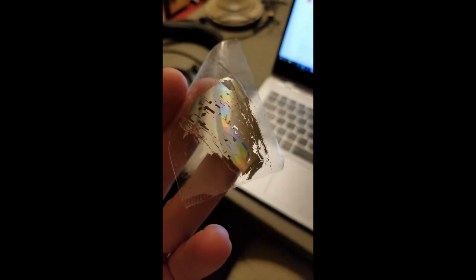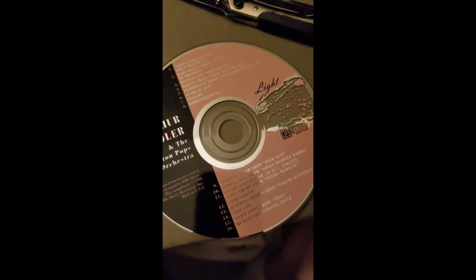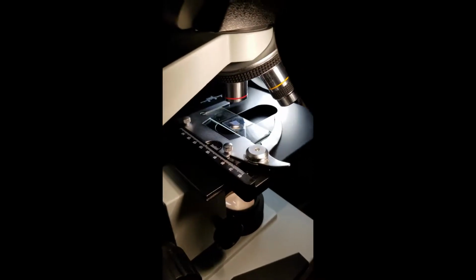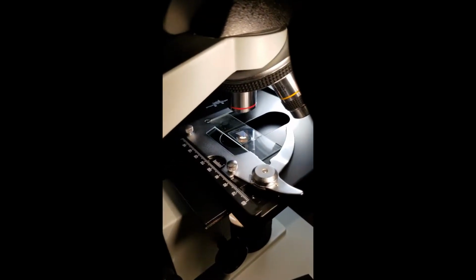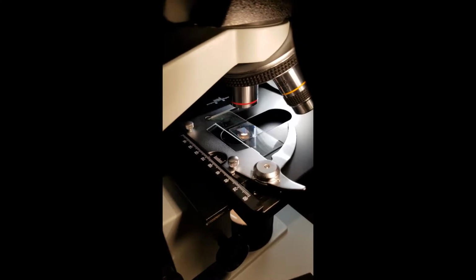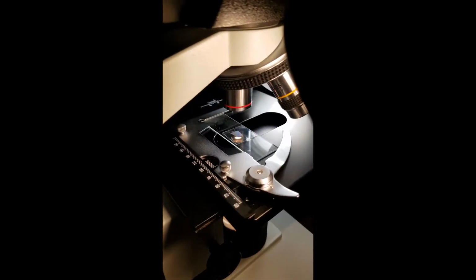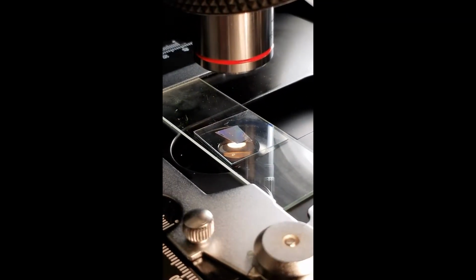That tells us that there are small lines along it. Those lines will be the ones which contain the data, the music in this case. I've mounted a small cutout of that metallic portion under the microscope on a slide, underneath the cover glass, of course. There it is in the center there.